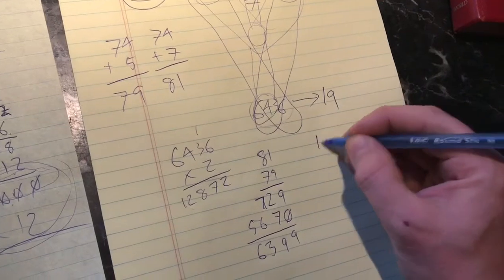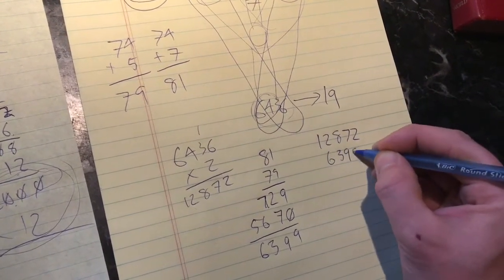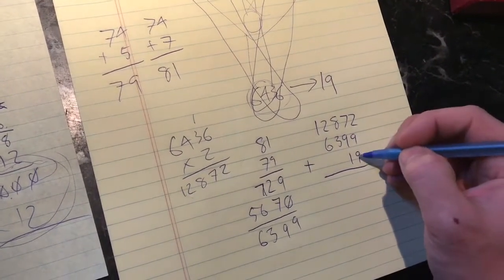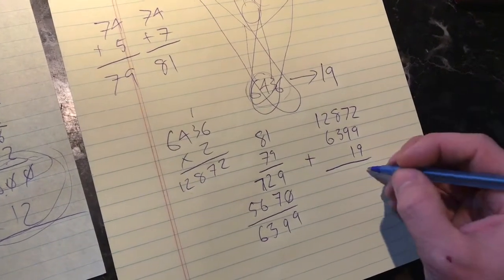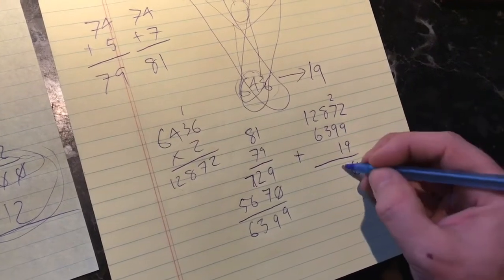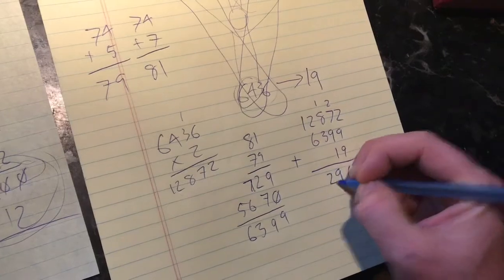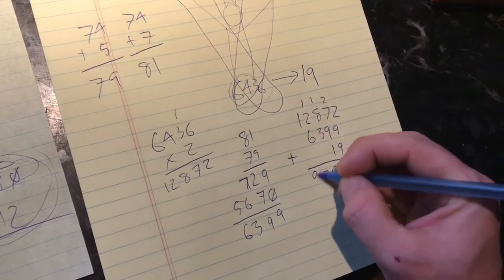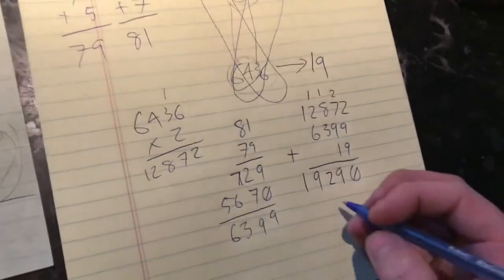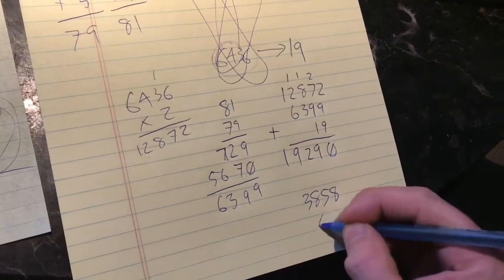So I'm going to say 12, 8, 7, 2, and 6, 3, 9, 9, and 19 is going to be something interesting. So 9 plus 9 is 18, 18 plus 2 is 20, 9, 18, 19, 11, 12, 8, 9, 1. 19,290 is just 3858 times 5.